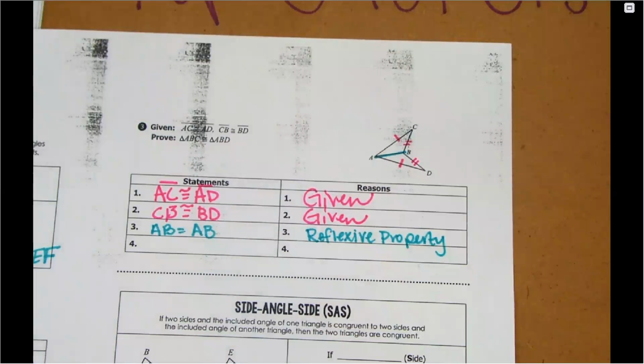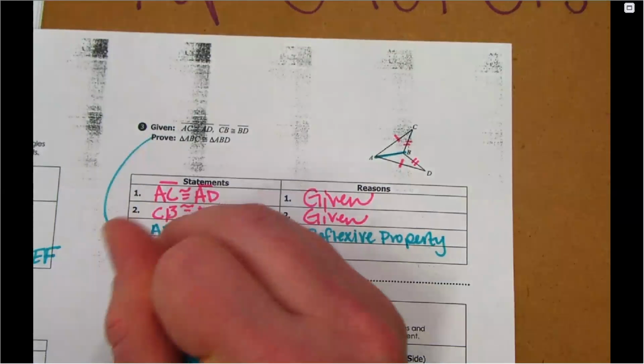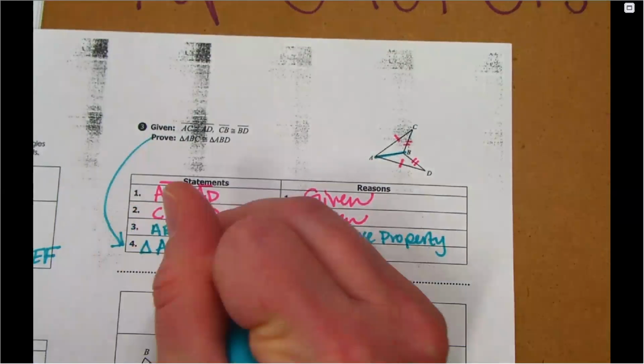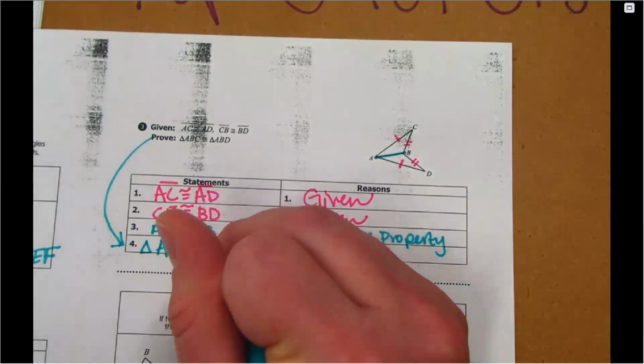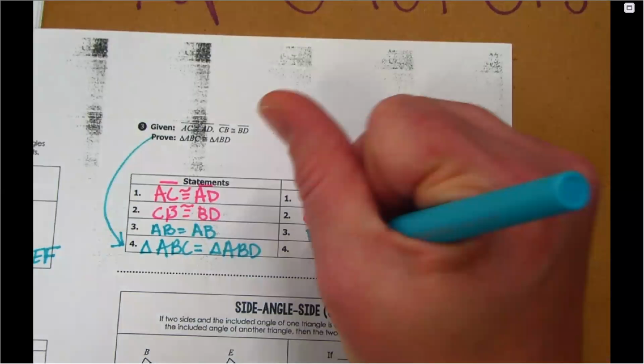What's going to be number 4? Good. You put the prove statement here. ABC equals ABD. You write that there. The prove statement is at the bottom, and then you tell me how. So how do you know that? SSS.